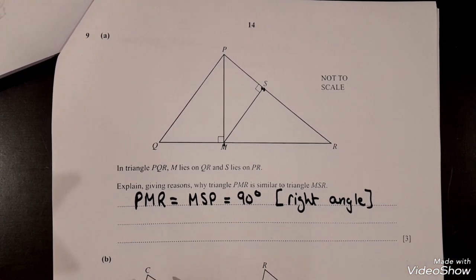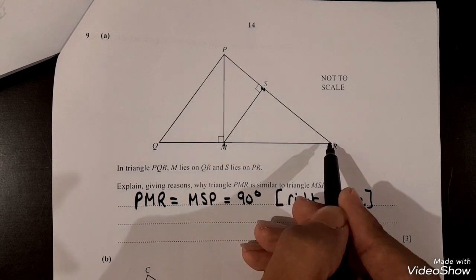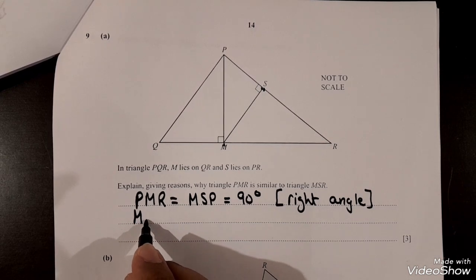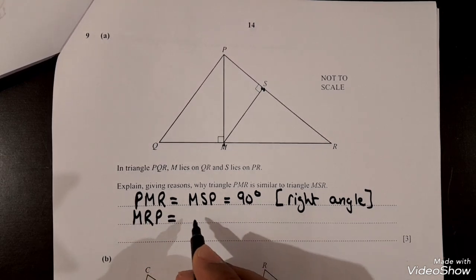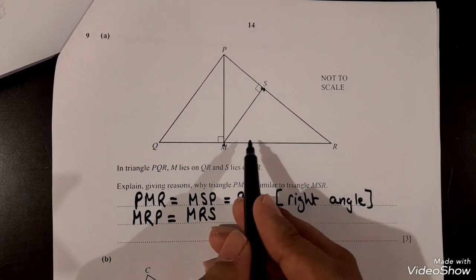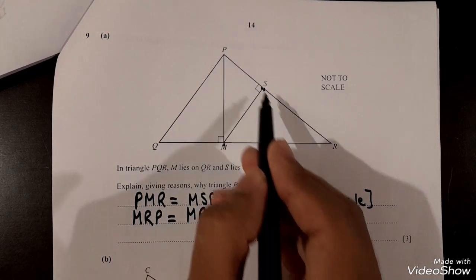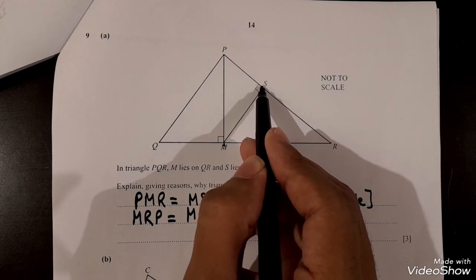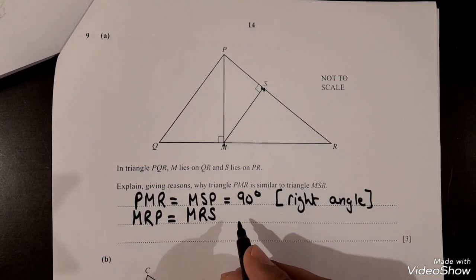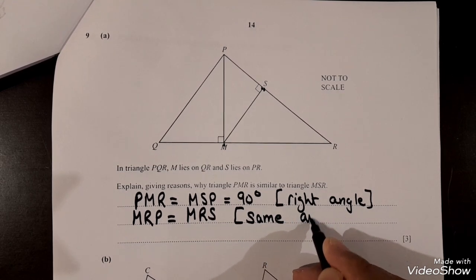Then second is MRP. This angle MRP is equal to MRS. Why? Because if you see this line, this angle is same, but the point is different at the end, which is instead of P it is S. So these two angles are same. So we will write same angle.